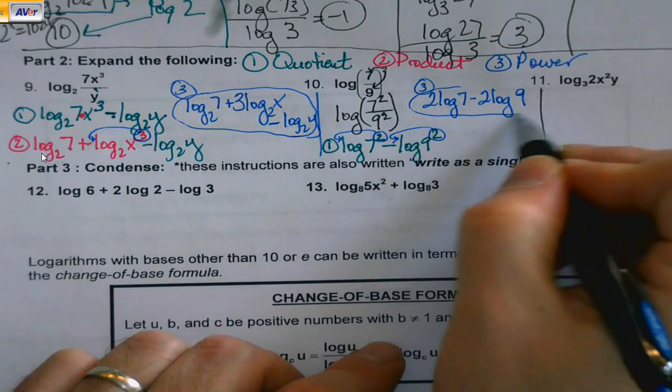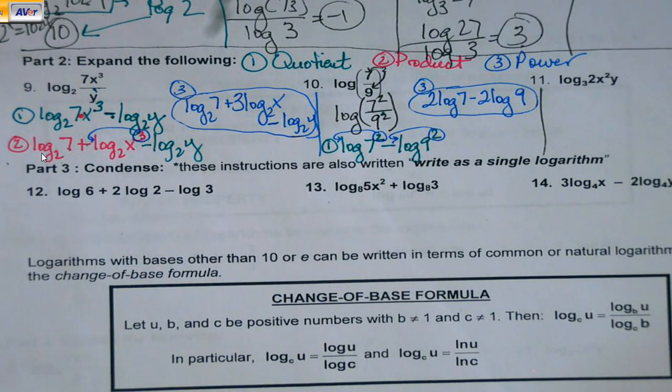As long as I've done them in order, I should see no more fractions, I should see no more multiplying of log terms, and I should see no more exponents. And we're set with that. So it shouldn't be too bad.